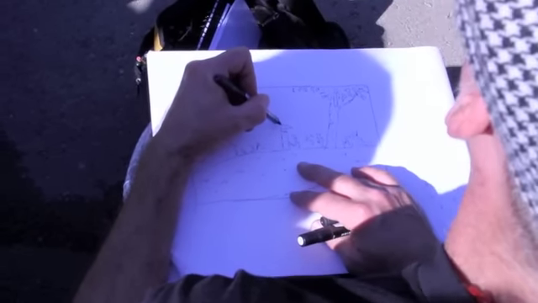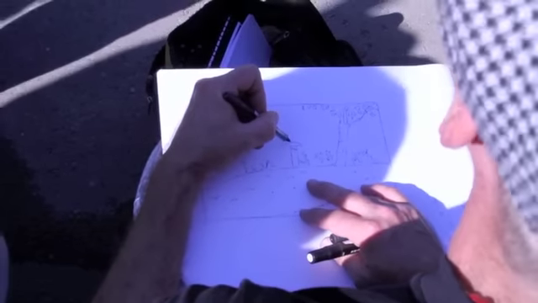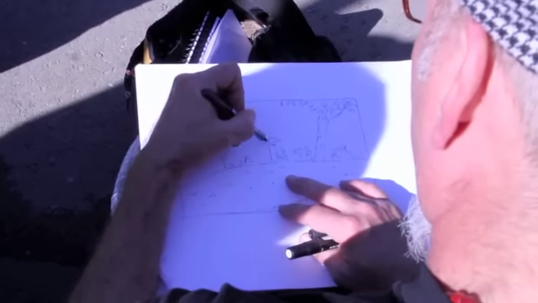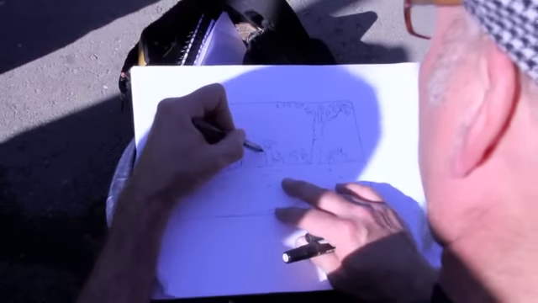Doesn't really look like a bird right now. Yeah. Kind of a pile of feathers on the pole there. I was just going to rest.